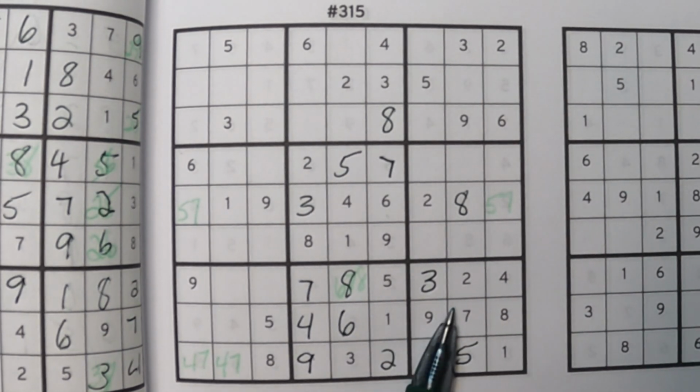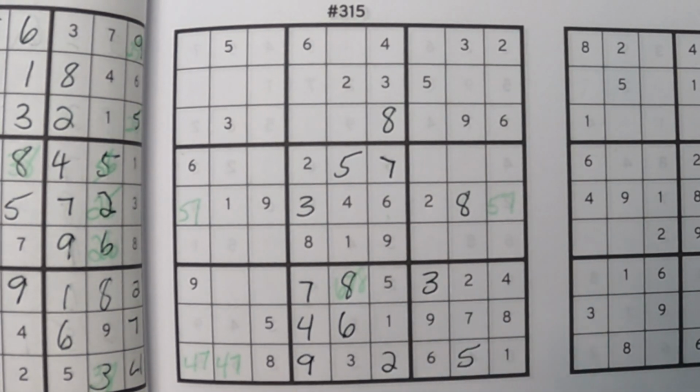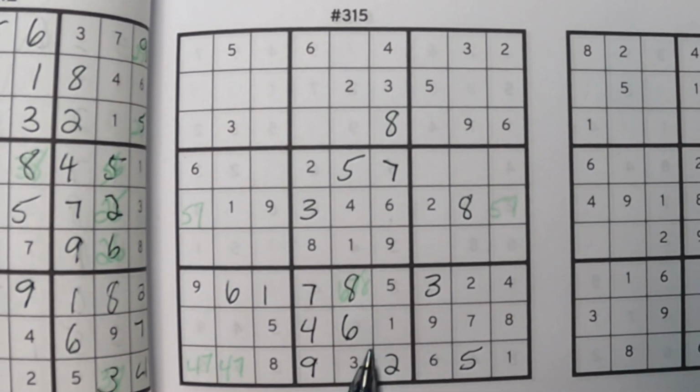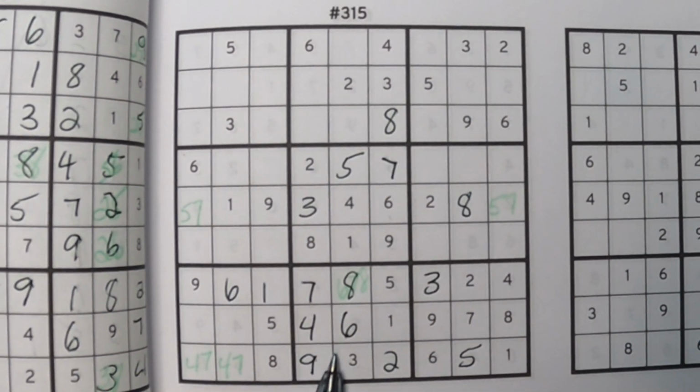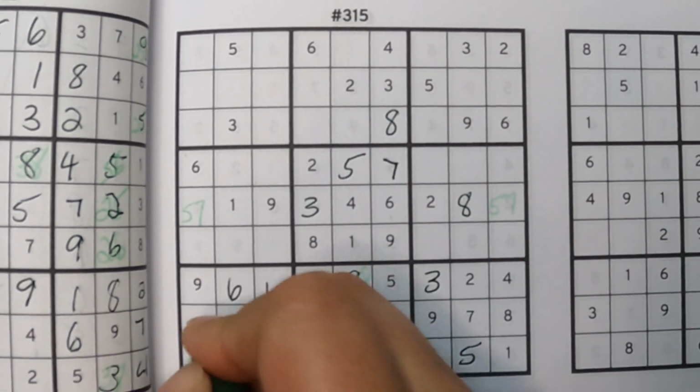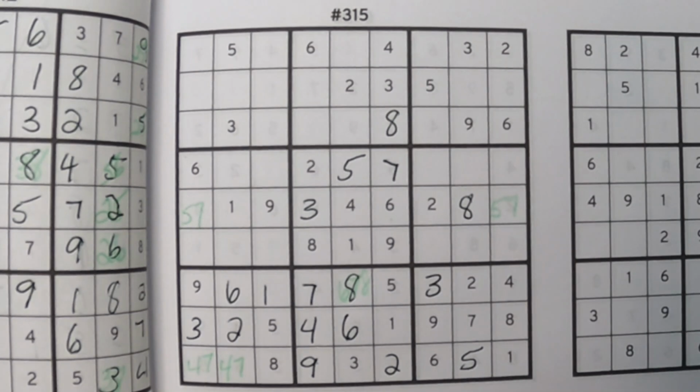For this row now, we're missing 1 and 6. We've got a 1 here, so 6, 1. For this row, we're missing 2 and 3. We've got a 3 here, so 2, 3.